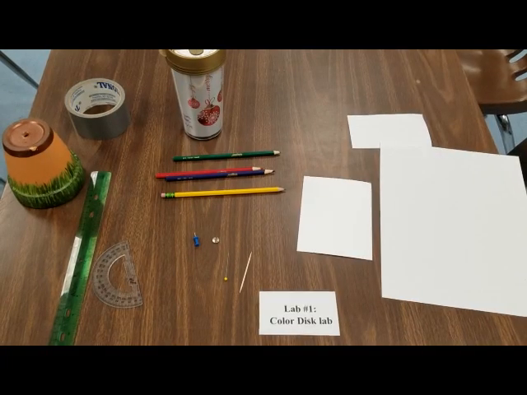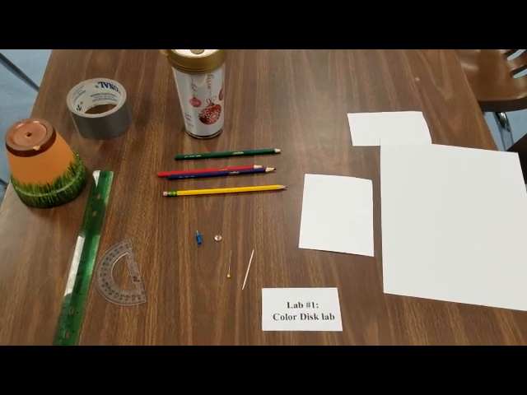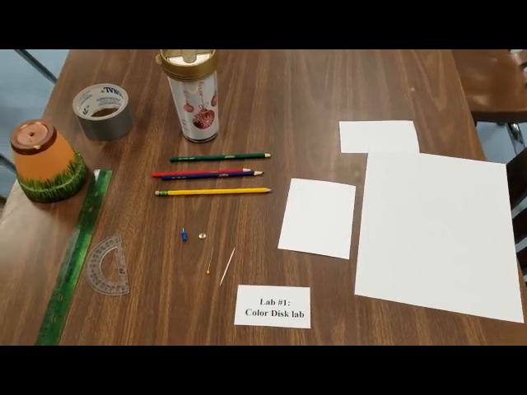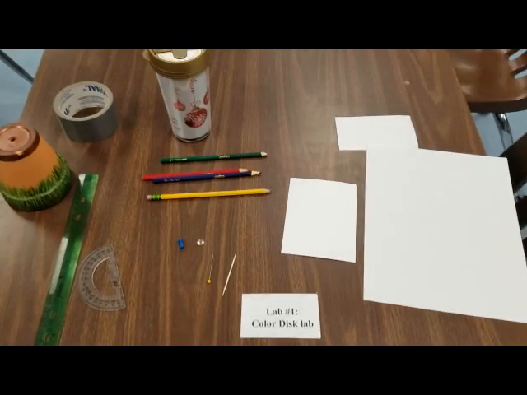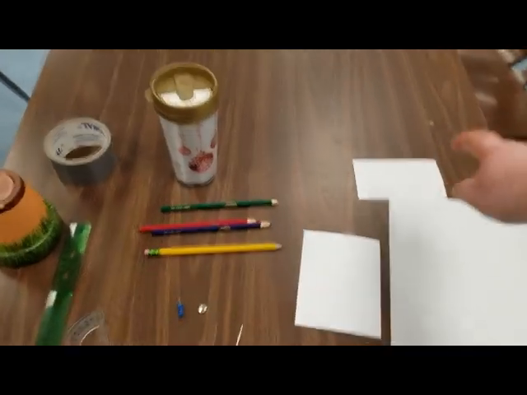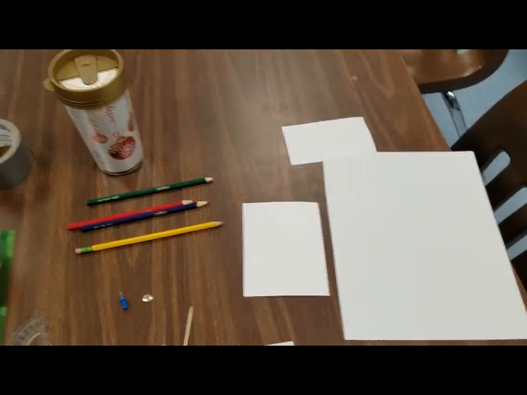Lab number 1, color disc lab. You're going to need some of the following materials. I have actually a few things here that you could get or use. I have several options here. I have an index card right here. I have cardstock. I also have a regular sheet of paper.